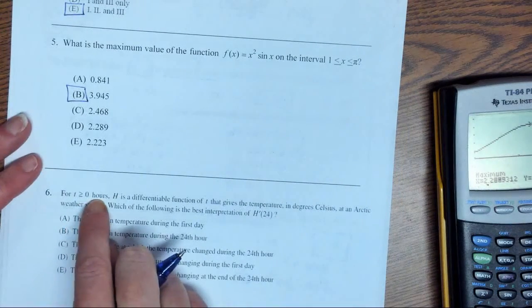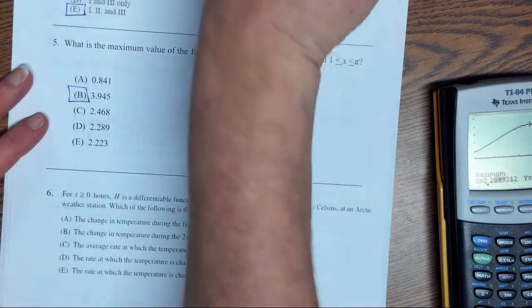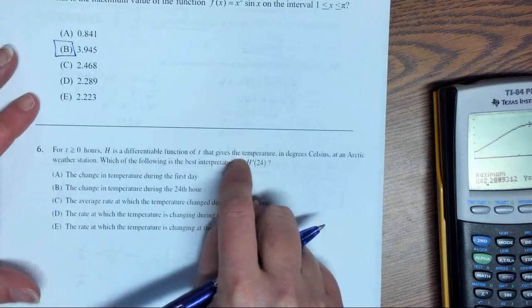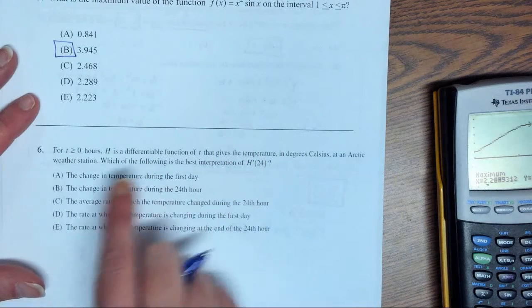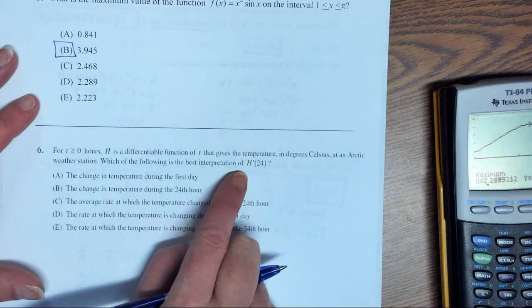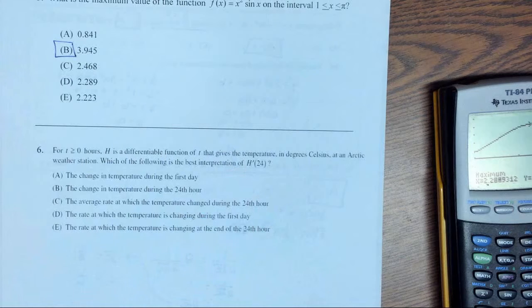For t greater than 0 hours, h is differentiable. Good, I like to hear that. That means it's continuous, and it's nice and pretty. It gives the temperature in degrees Celsius at an Arctic weather station. Which of the following is the best interpretation of h prime of 24? Okay, so the derivative at 24, t is in hours, so that's 24 hours.